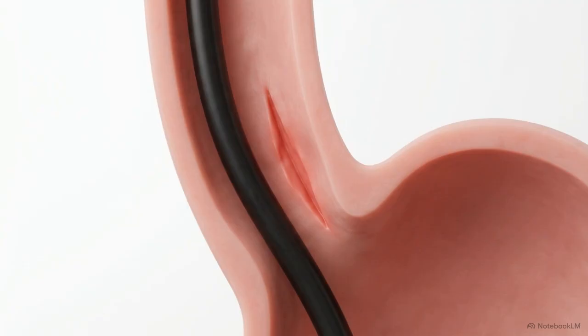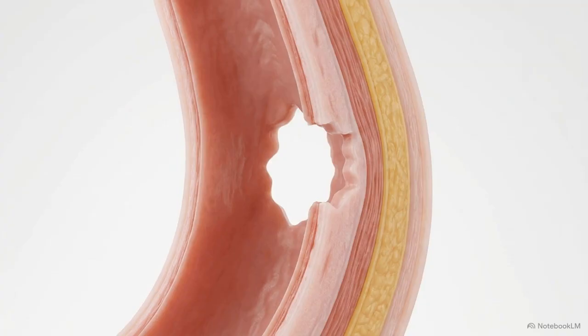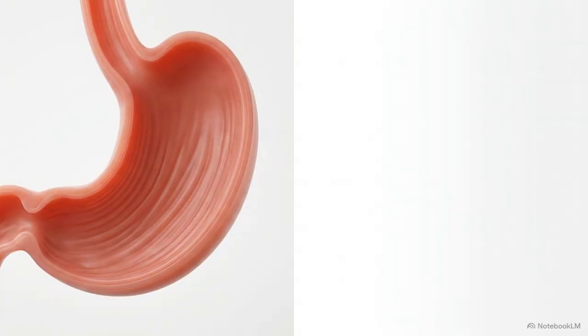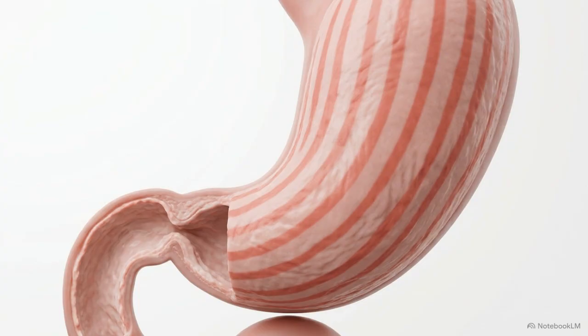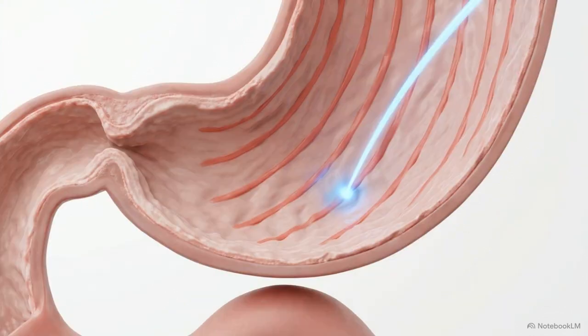A Mallory-Weiss tear is a longitudinal mucosal tear near the gastroesophageal junction, typically caused by forceful retching. Boerhaave syndrome is a full-thickness transmural perforation of the esophagus, requiring immediate surgical repair. This side-by-side schematic illustrates 2 distinct vascular anomalies. On the left is gastric antral vascular ectasia, or GAVE. It features dilated venules that create linear red striations in the antrum, often called a watermelon stomach. It is typically treated with argon plasma coagulation.